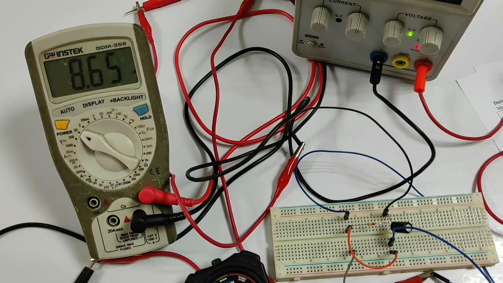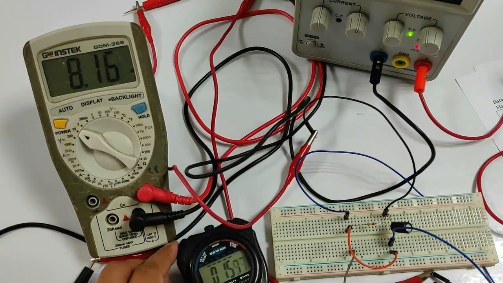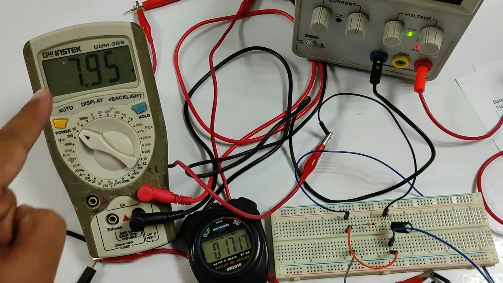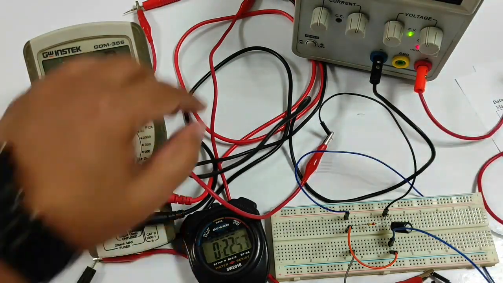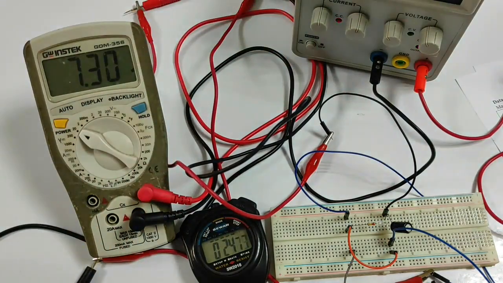9.68, and then every 30 seconds I will take a reading as before. So let's say this is my timer. Watch carefully this one, and also the timer. So just turn off the power supply, because I don't need it anymore.